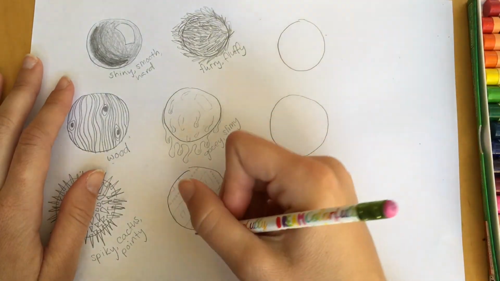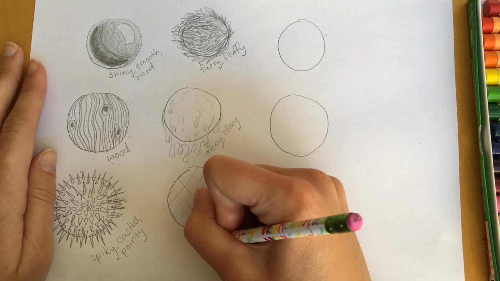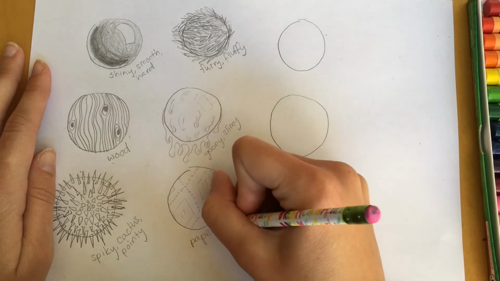And let's see. Oh, I need to label this one. Make sure you label so you can remember what it was you were doing. Paper towel.